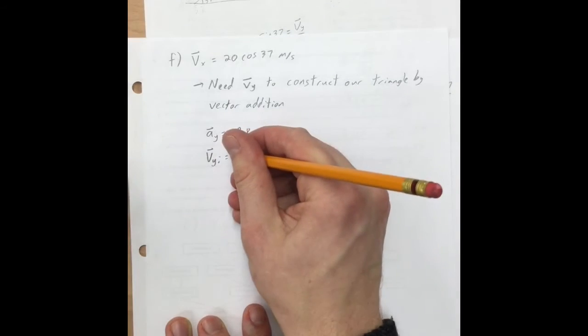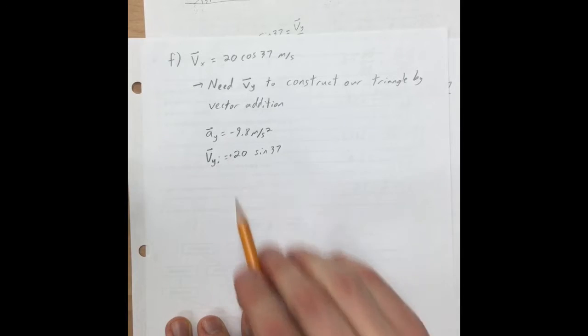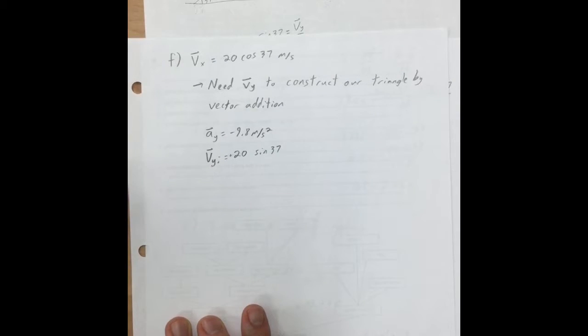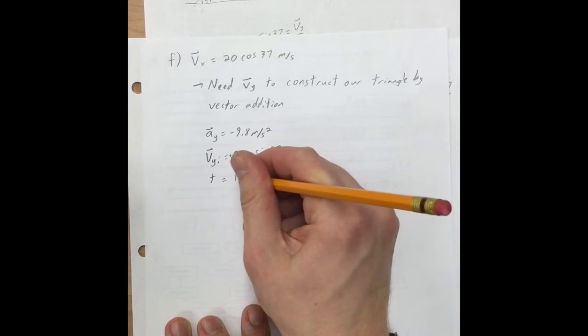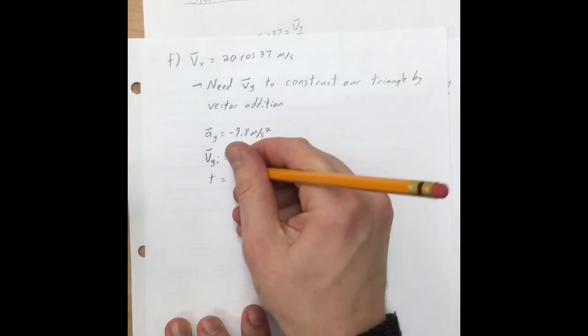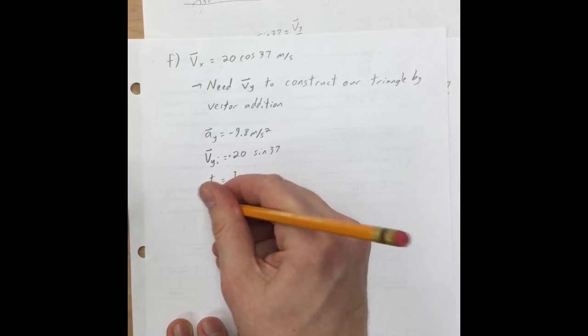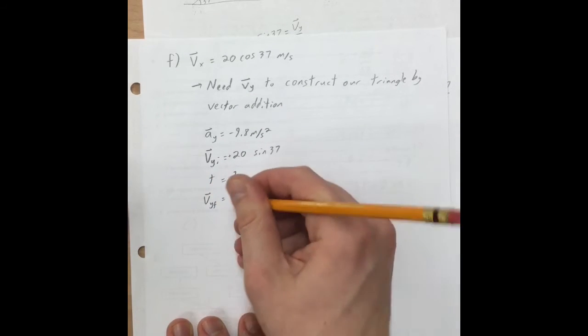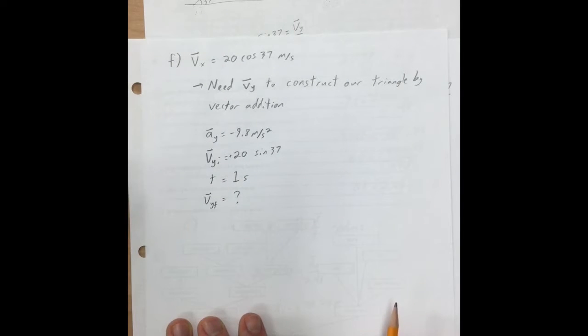If you want to include the positive, you can, but that's usually reserved for final answers for showing direction. We know the amount of time elapsed is 1 second. And we're looking for Vyf at that point. What is the velocity of the ball at that point in the y direction only?